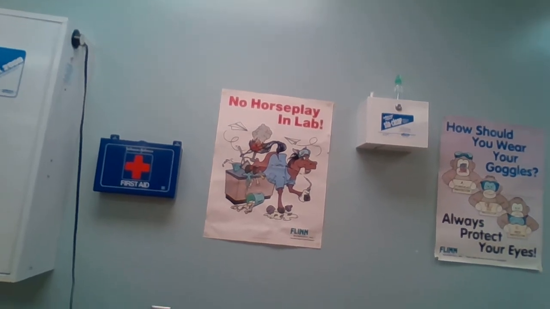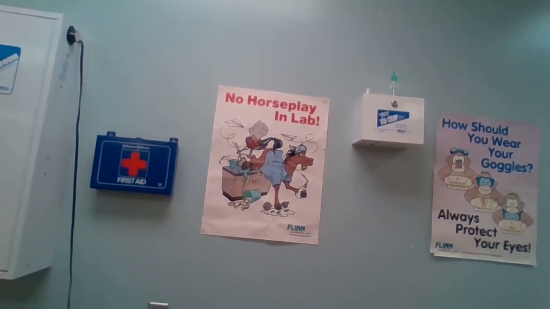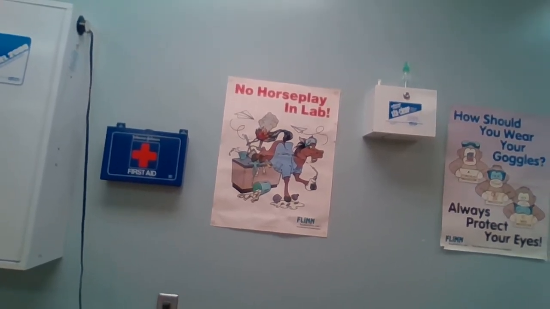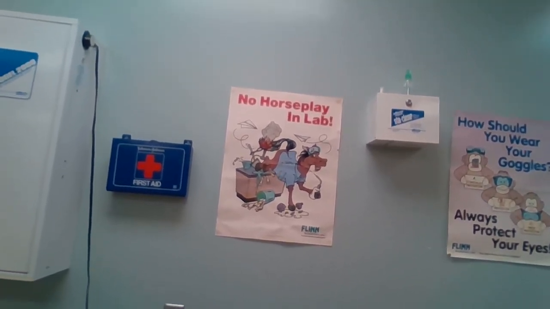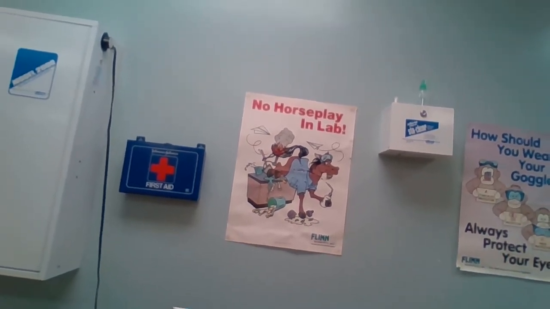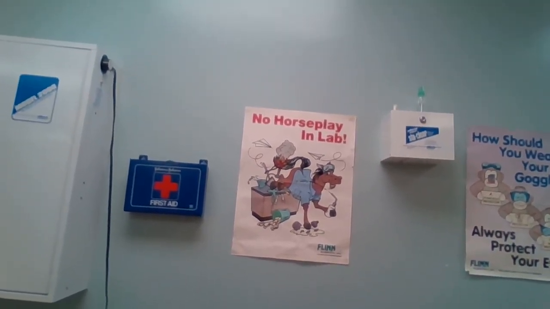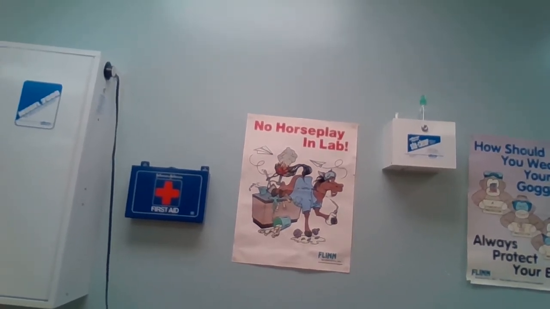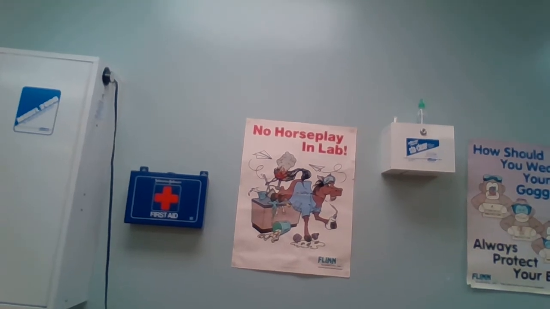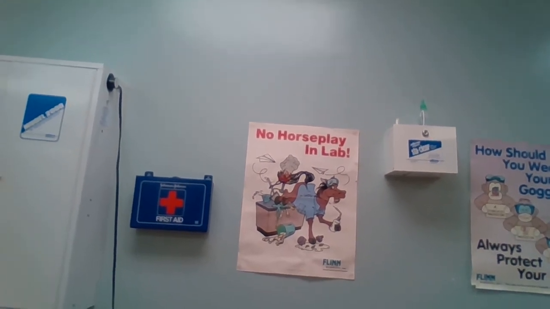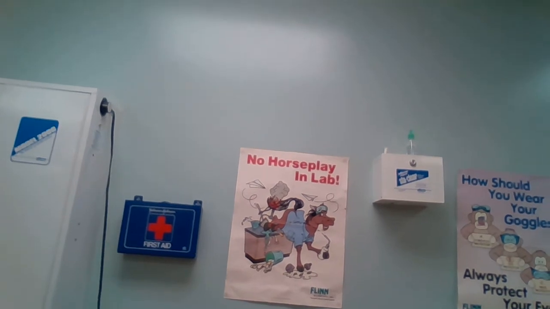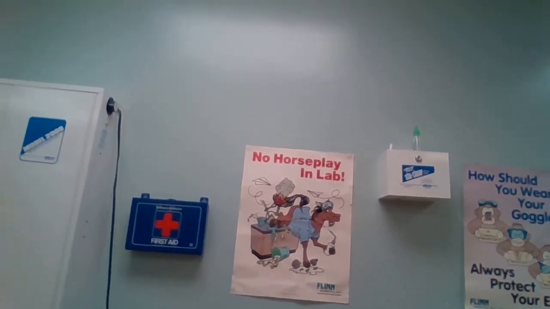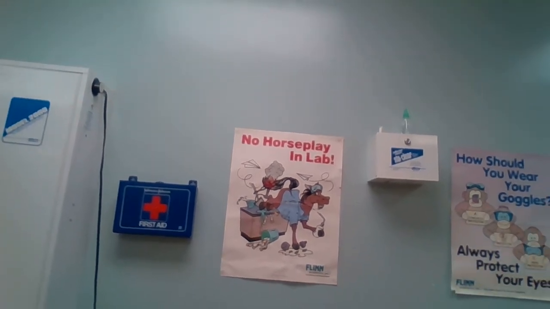So what are my three most important safety rules? Number one is wear your goggles, of which the horse is not. He's protecting his forehead rather than his eyes. That's a big no-no. Number two, no horseplay, which is exactly what this horse is doing. He's playing. He's really busy playing. He's squirting a water bottle. He's throwing paper airplanes. Wow, this guy is not someone I want in my lab. And number 3, which he's also doing inadvertently while he's breaking stuff, don't mix chemicals without permission.